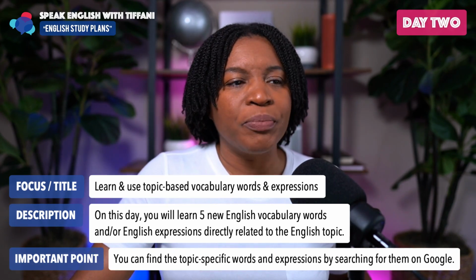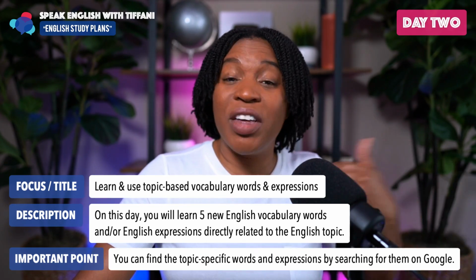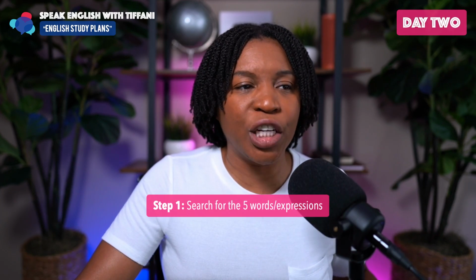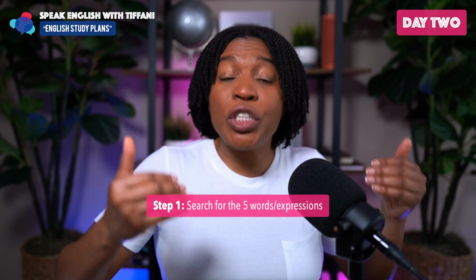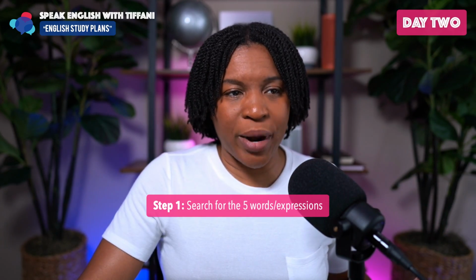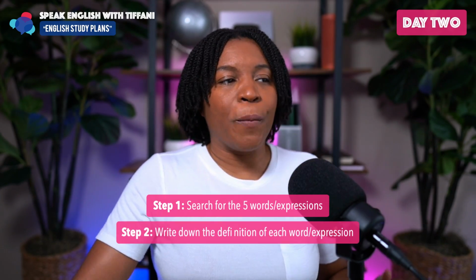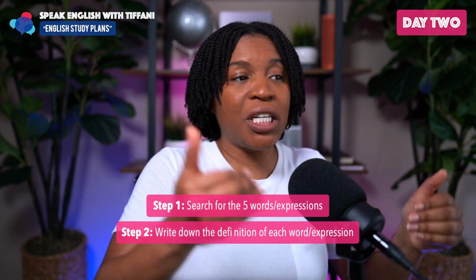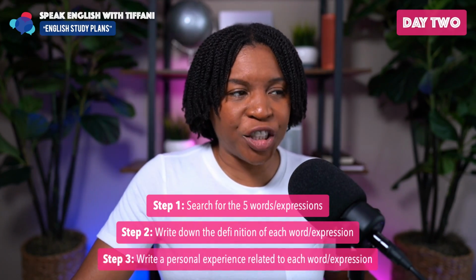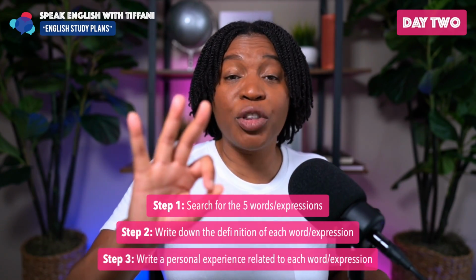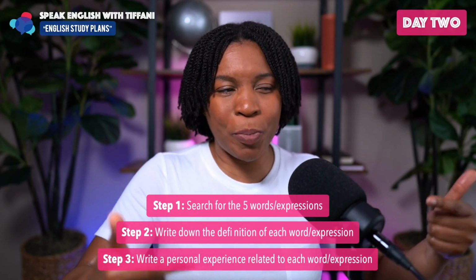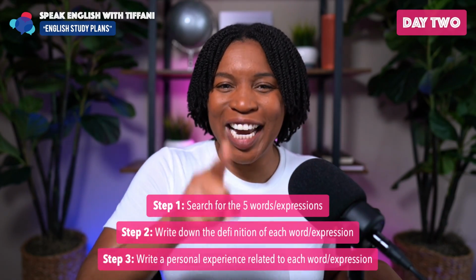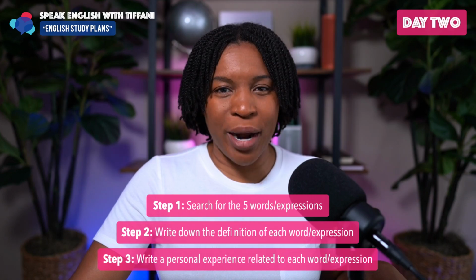It's very simple. So let's check out the steps and then I'll show you what my plan actually looks like on day 2. So, step number 1, search for the 5 words or expressions. Step number 2, write down the definition of each word or expression. And finally, step number 3 on day 2, write a personal experience related to each word or expression.